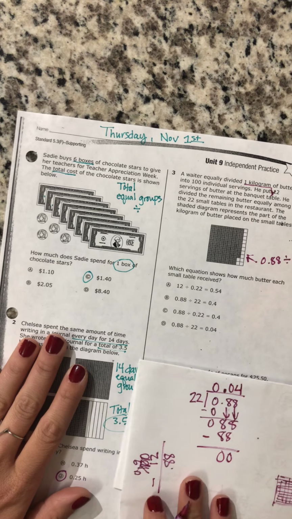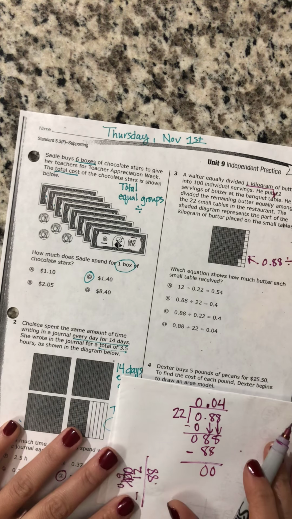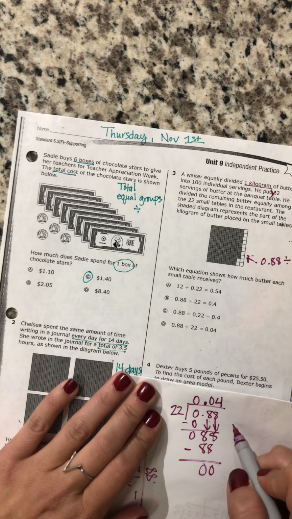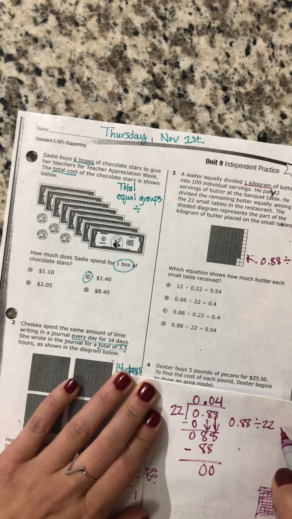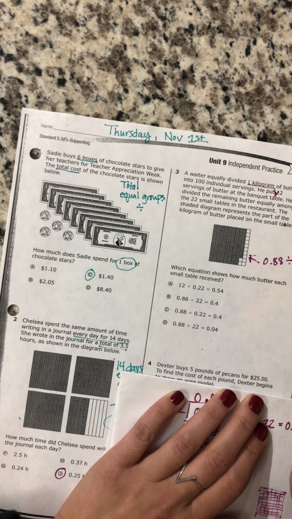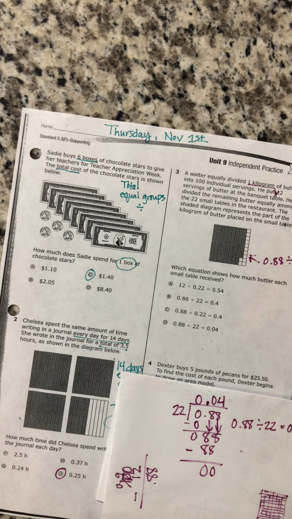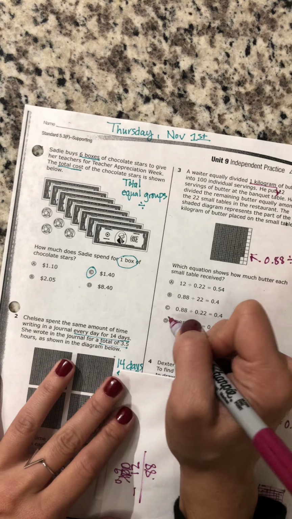All right. So that would mean that I took 0.88 divided up among the 22 tables and I had 0.04 each. I'm just going to double check this to make sure that I'm right because some of these are a little bit confusing. I don't want to confuse you more. And that is correct. So my answer should have been D.